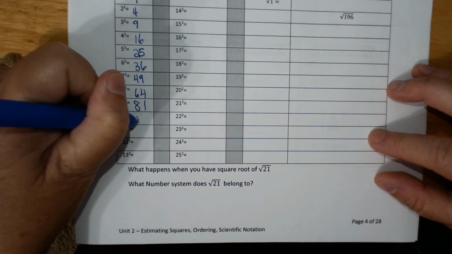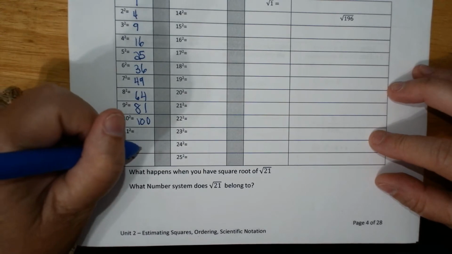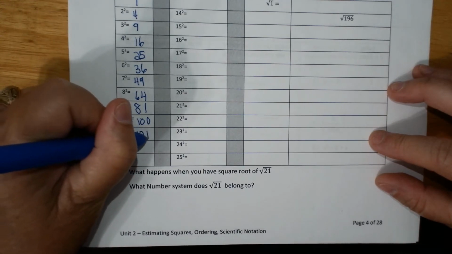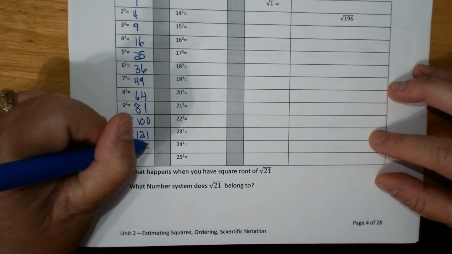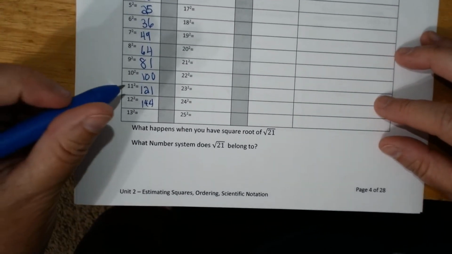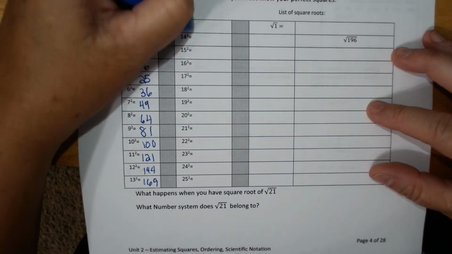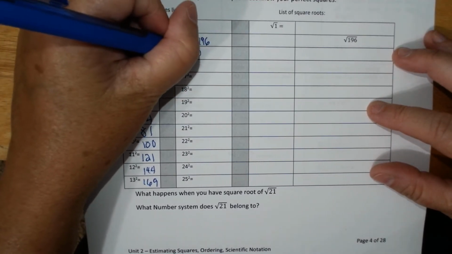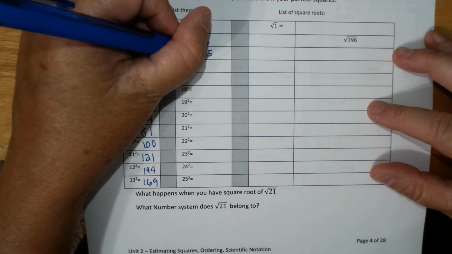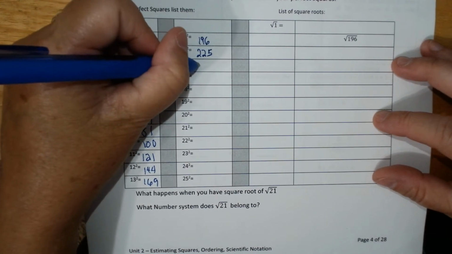10 squared is 10 times 10, which is 100. 11 squared is 11 times 11, which is 121. 12 squared is 12 times 12, which is 144. 13 squared is 169. Up to 14 squared is 196. 15 squared is 225. 16 squared is 256.